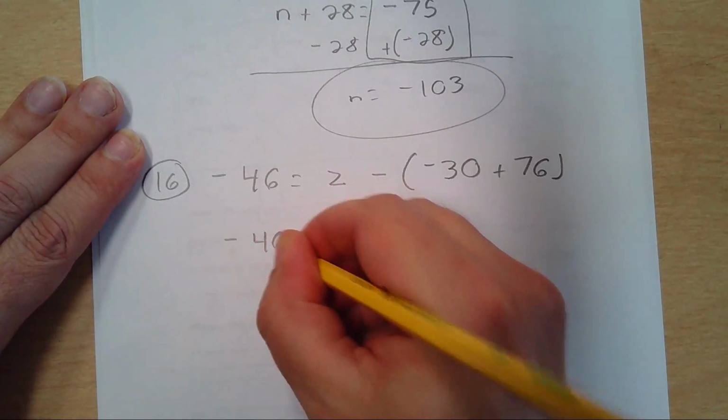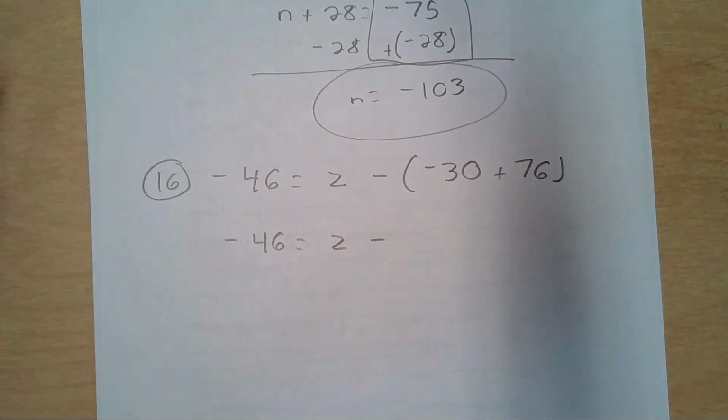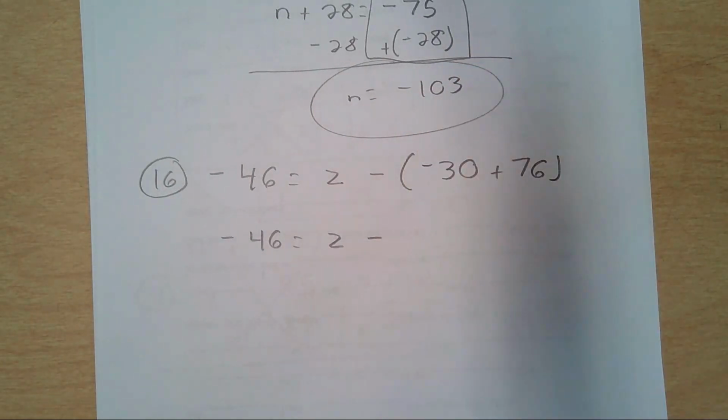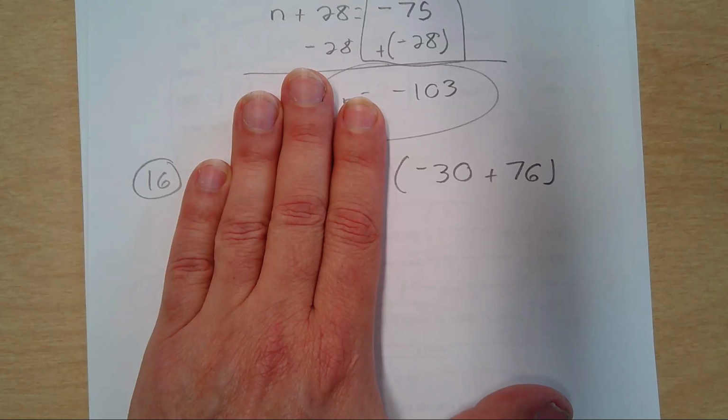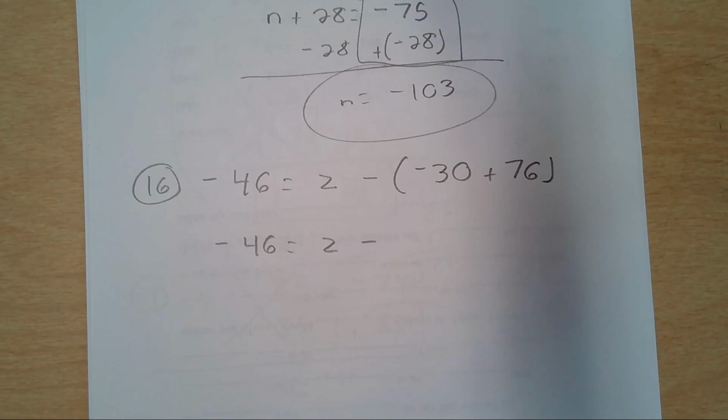So negative 46 equals z minus. And again, all I've done here is whatever I'm doing is contained in the brackets. This is what I'm doing right now. But notice what I did on the left side here. I would look up and at least see what I wrote here.